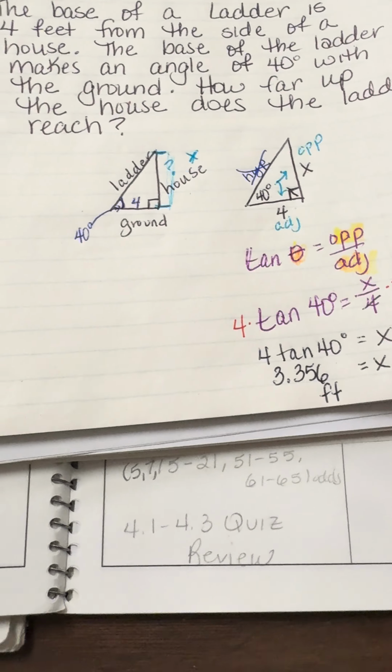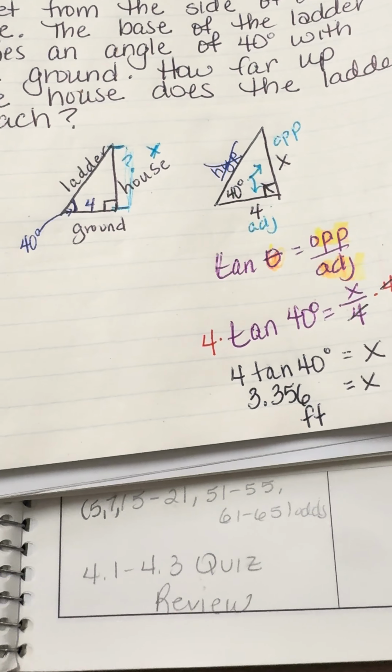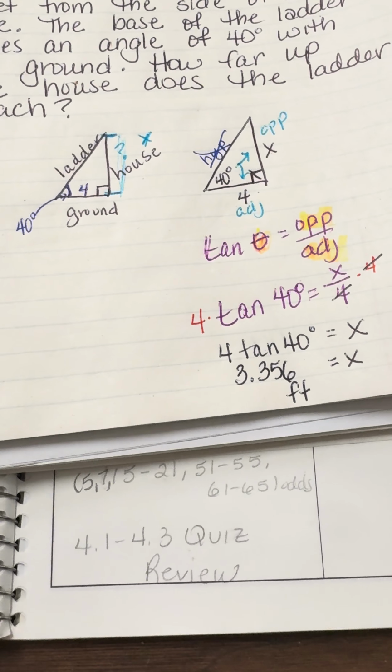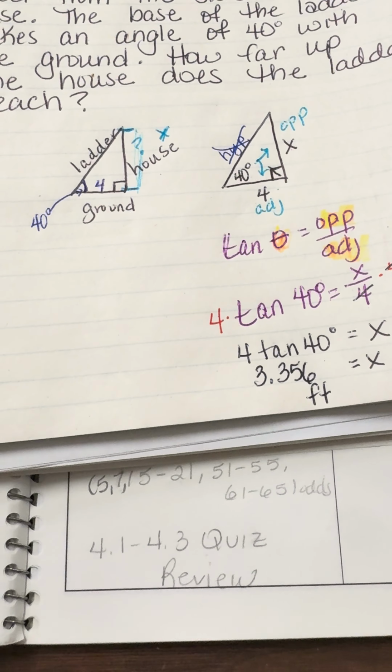These problems probably look familiar to you because you did problems like this in geometry. Okay, and so they should seem very, very familiar to you. This is one of the standards they expect you to know coming out of geometry.